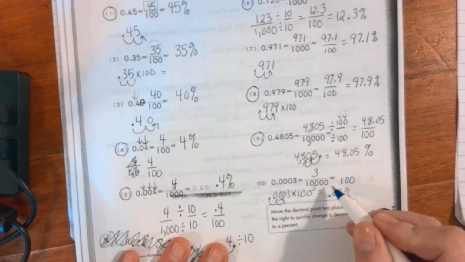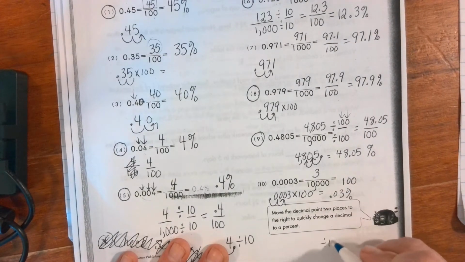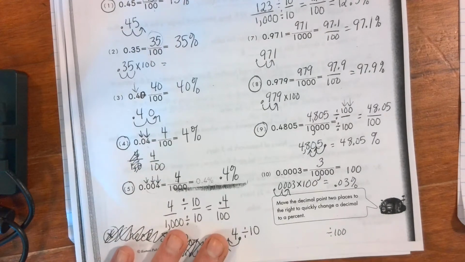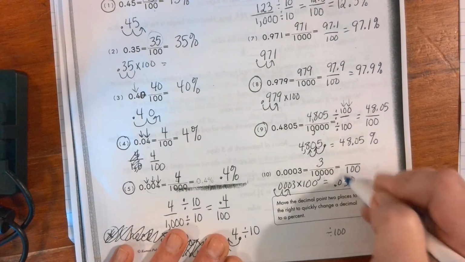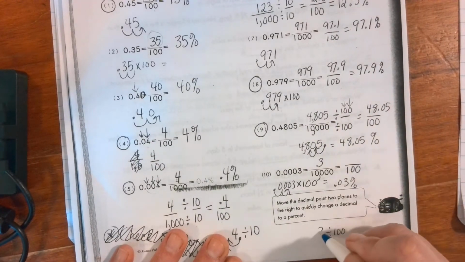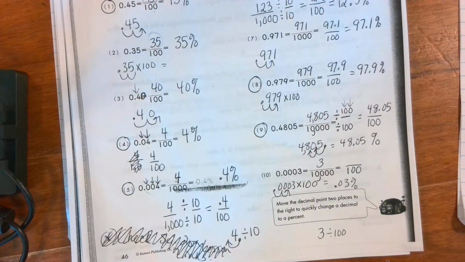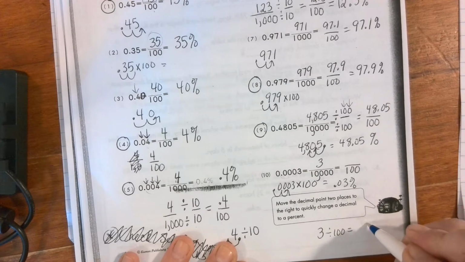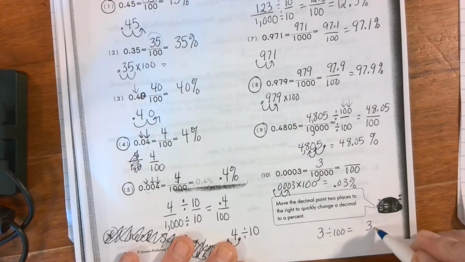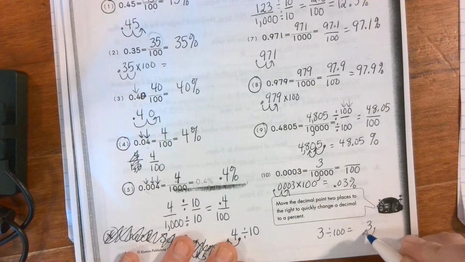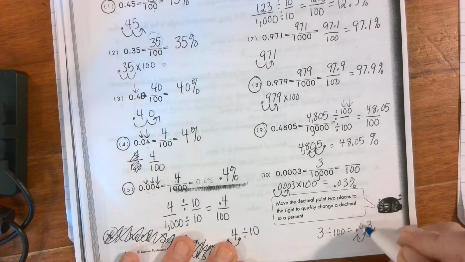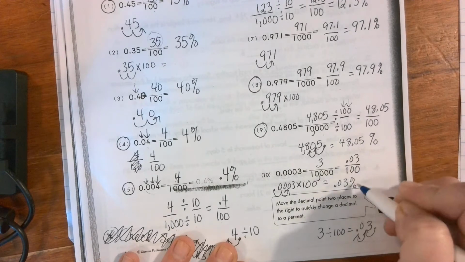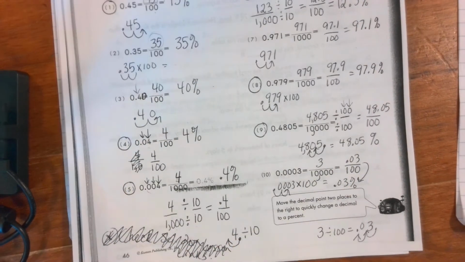So 10,000 divided by 100 would give me hundredths. But if I do it to the top, I have to do it to the bottom and vice versa. So 3 divided by 100. Where's your decimal hiding? In the back. We're going to go left 2 spaces. And sure enough, we got our answer.